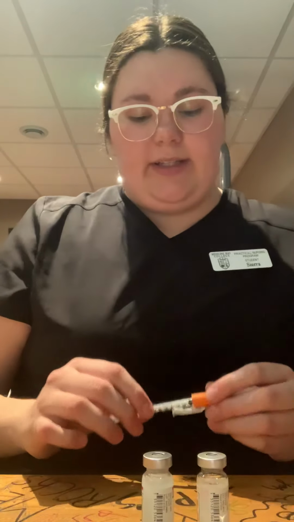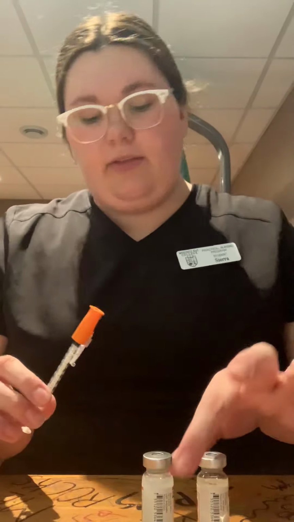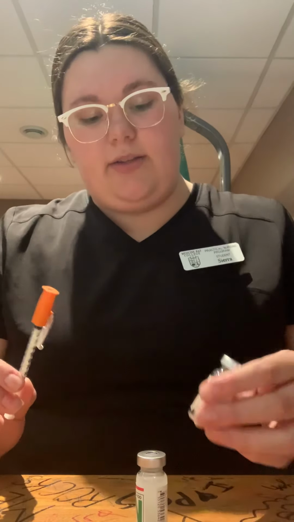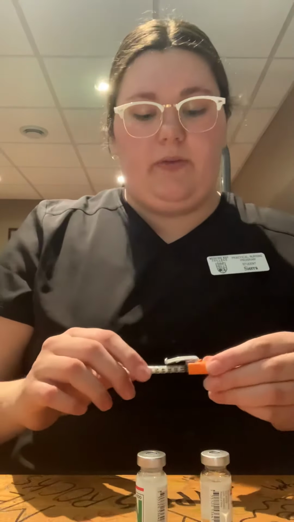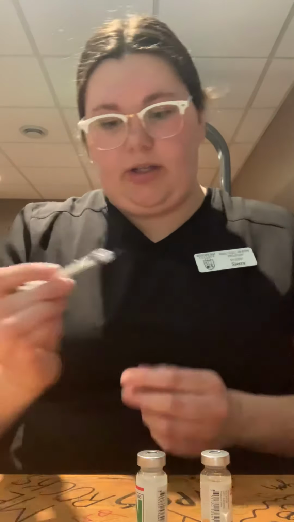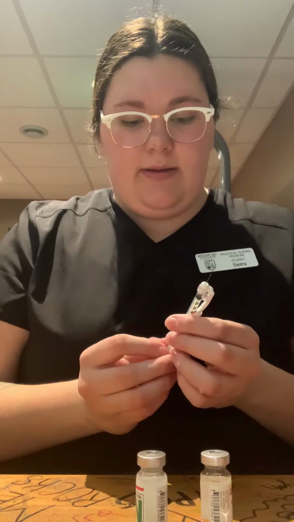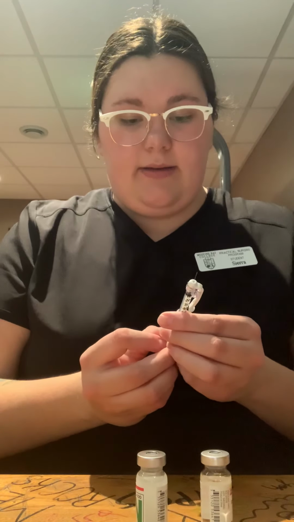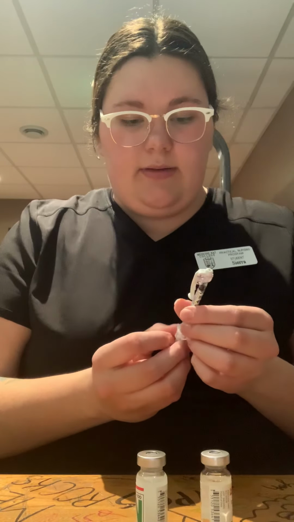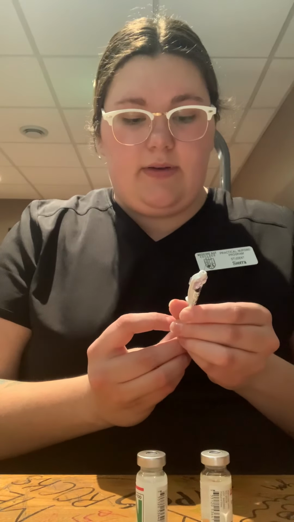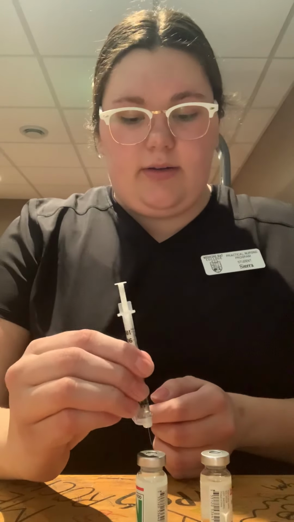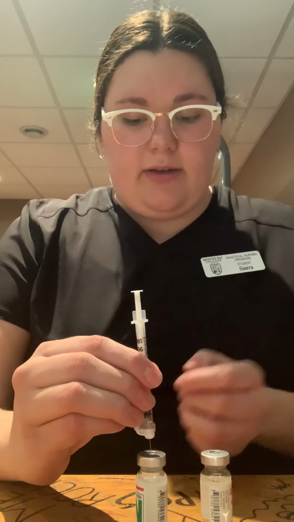So I will be putting 10 units of air into the Humulin N vial and then 20 units of air into the Humulin R. So we're going to remove our cap. We're going to get 10 units of air and we're going to go right into our Humulin N vial.